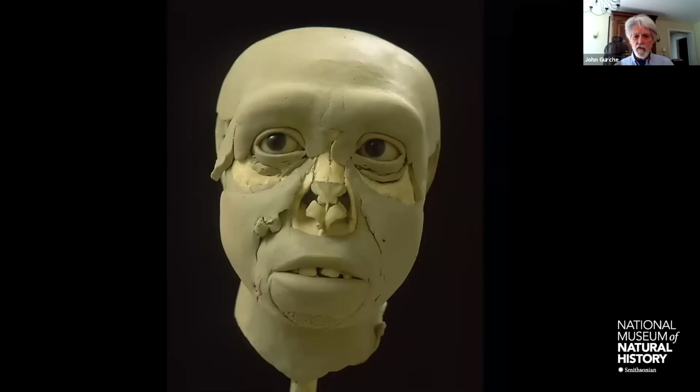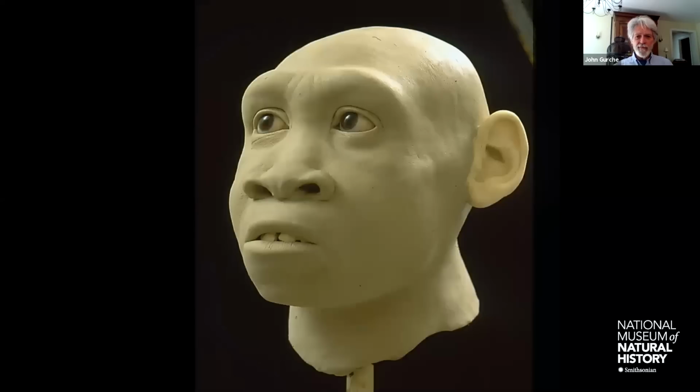And so you can see here I've reconstructed a fat layer that's different from what you would get in a great ape. Now this is a guess, but it's a guess that's at least based on some physiology. This is the final reconstruction of that face. Last I looked, it's equivalent to about a 12-year-old modern human.